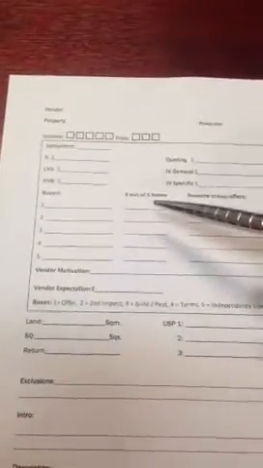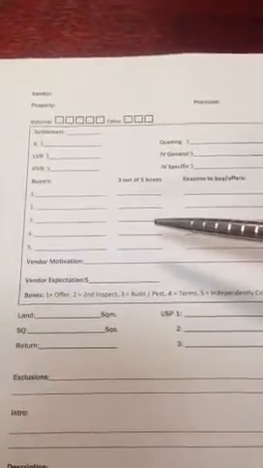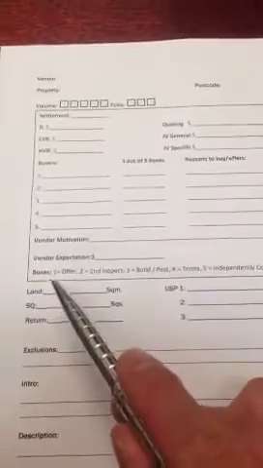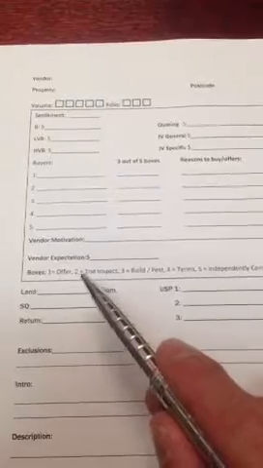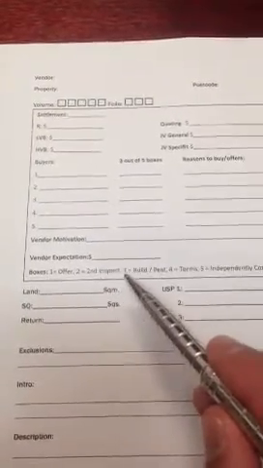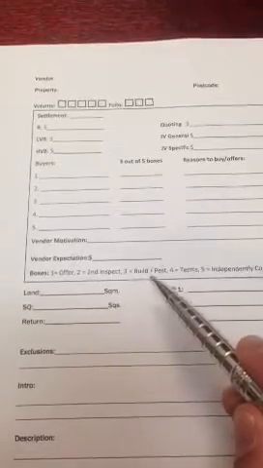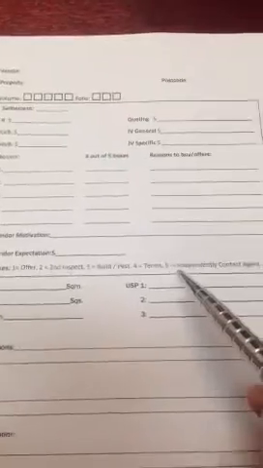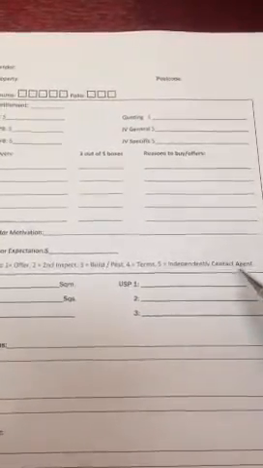These 3 out of 5 boxes is in one of my videos, which is called effective sales meetings. So have a look at that. But here is box 1 is they've made an offer. Box 2 is they've had a second inspection but not third inspection. Box 3 is a building or pest inspection. Box 4 is terms, changing terms. Box 5 is they're independently contacting the agent.